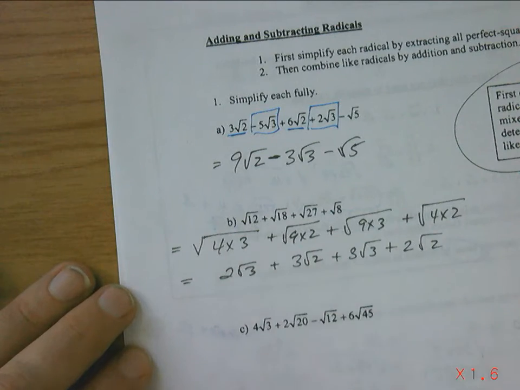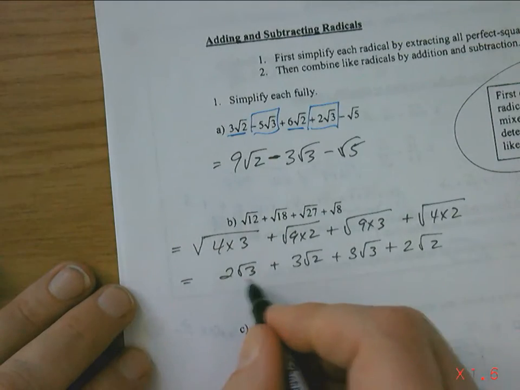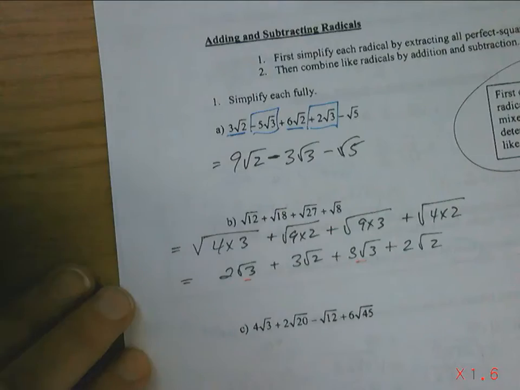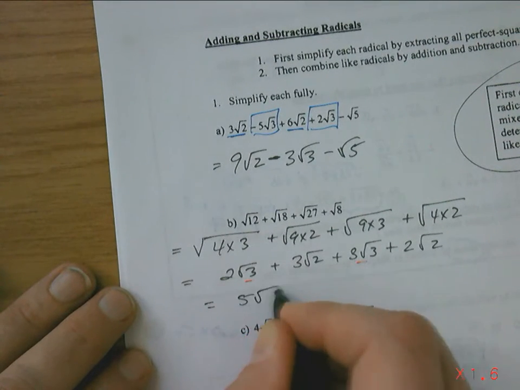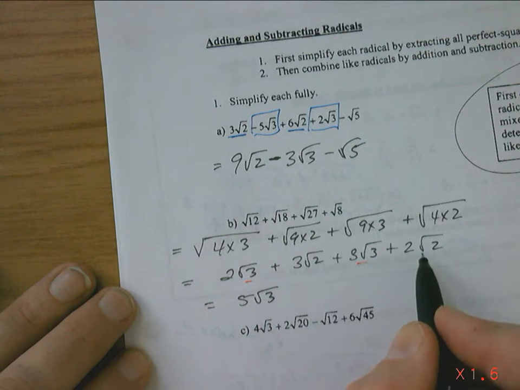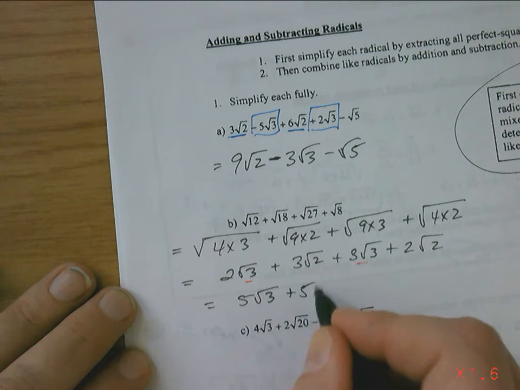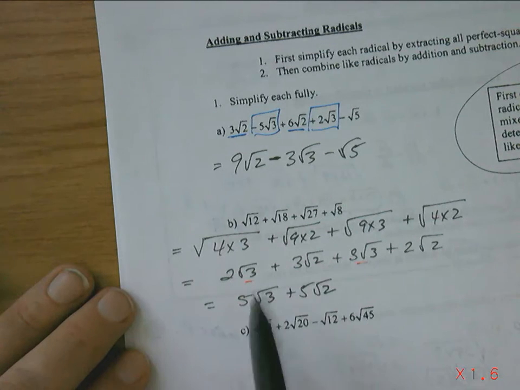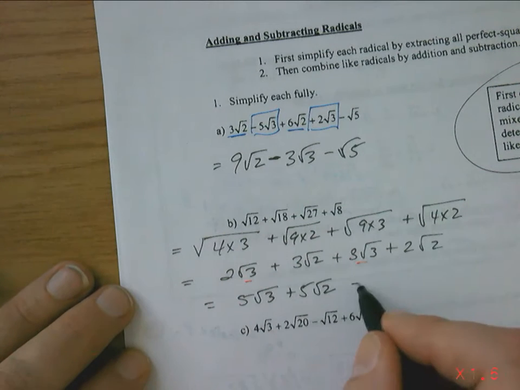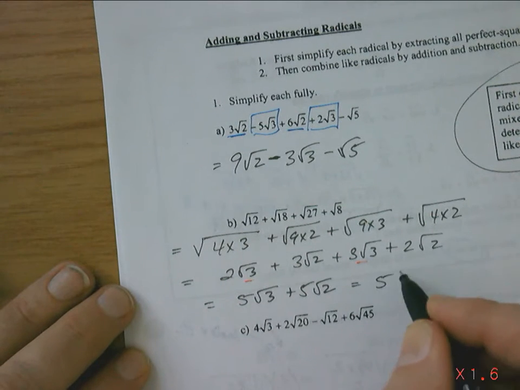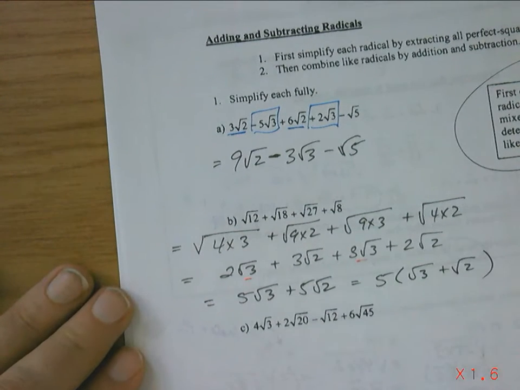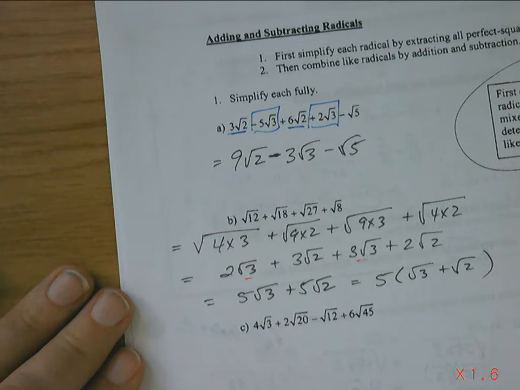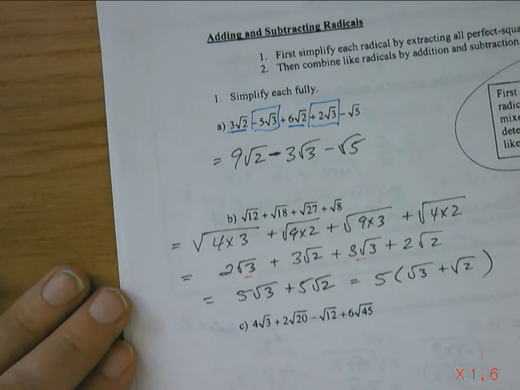And now we can look at like terms. I've got a root 3 and a root 3, so that's going to be 1, 2, 3, 4, 5 root 3's. And I have a root 2 and a root 2, and it's going to be 5 root 2's. And notice this is my final answer, but if I wanted to, I could common factor out a 5, and I could make it look like this. And yes, you should be able to do that. That is something that I expect of you. Alright, well that was fun.